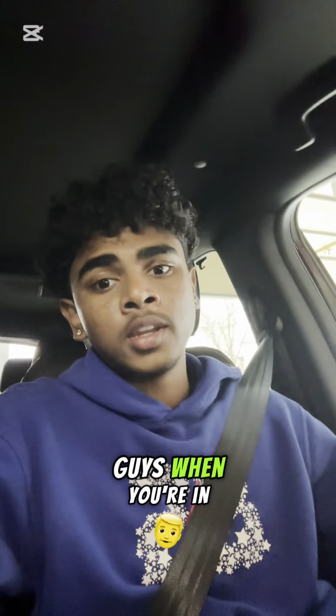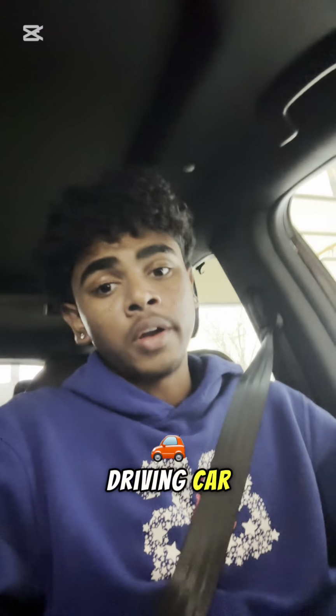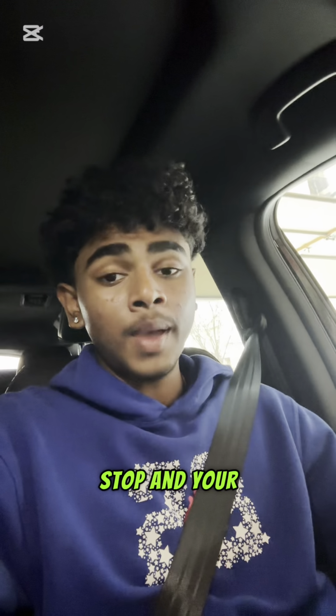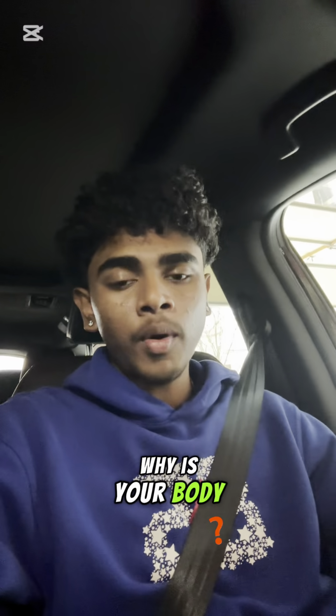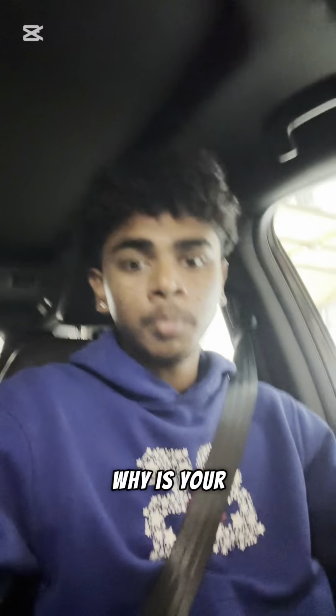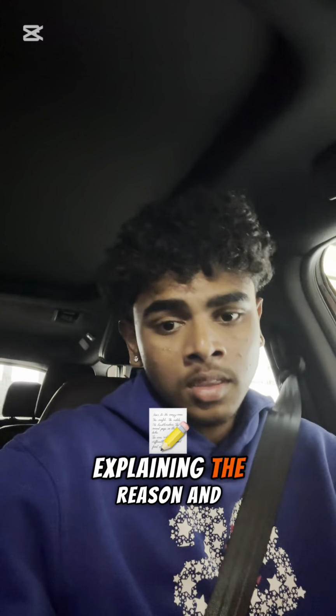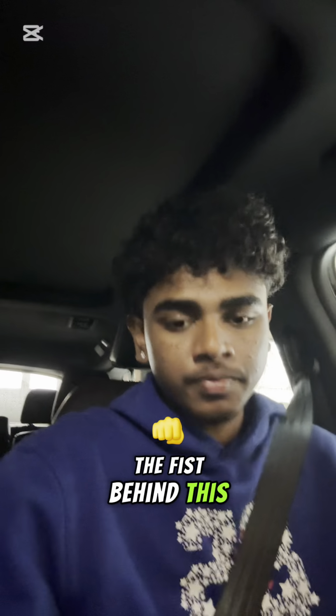Guys, when you're driving a car and you come to a stop and your car suddenly stops, why does your body suddenly go like this? Why does your body suddenly move forward even though the car is stopped? And now I'll be explaining the reason and the physics behind this.